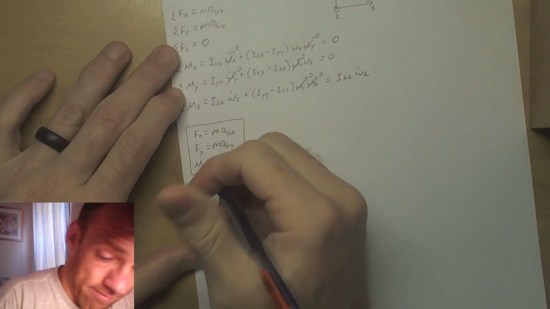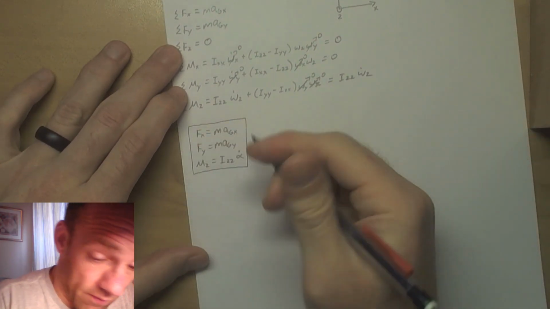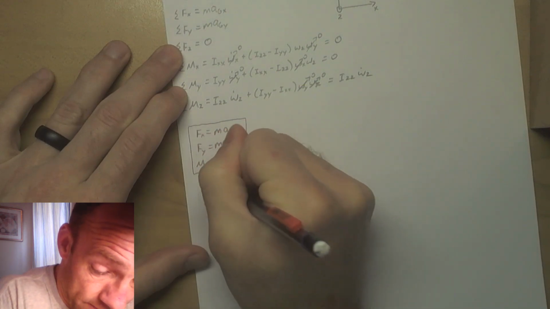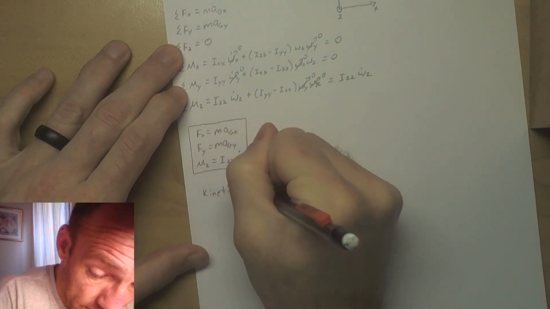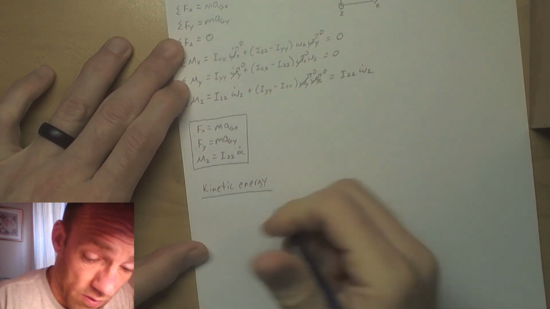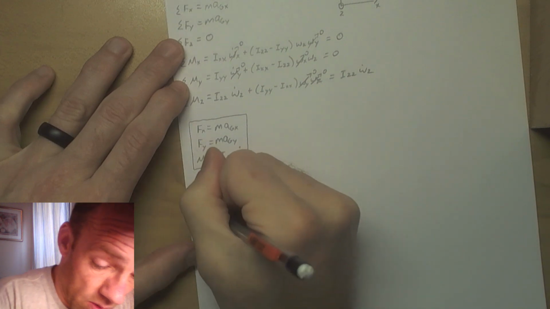Now, what follows from that is also the terms for the kinetic energy. There's a translational part and a rotational part.